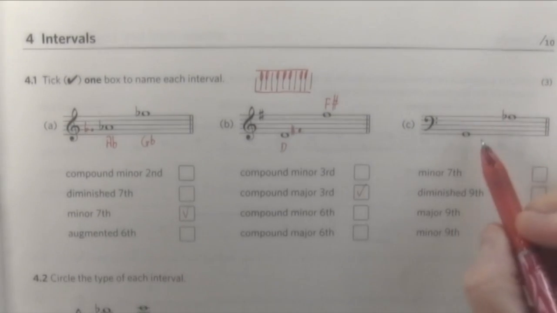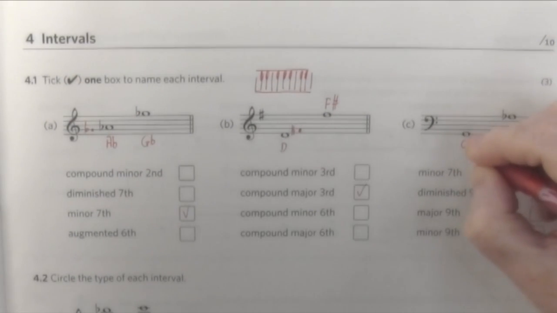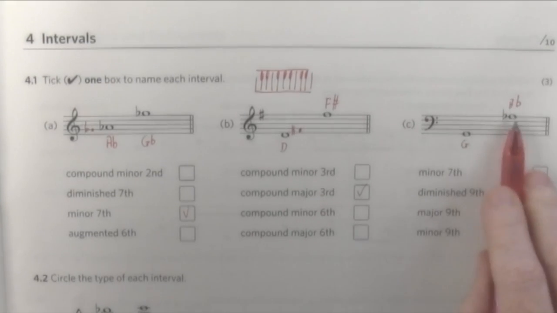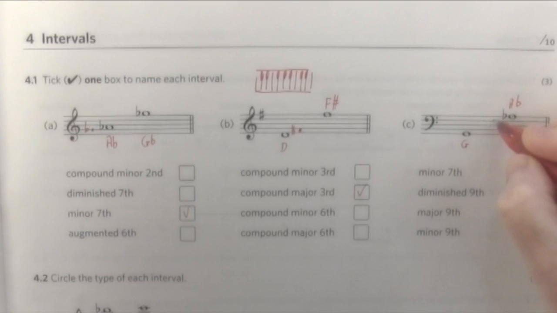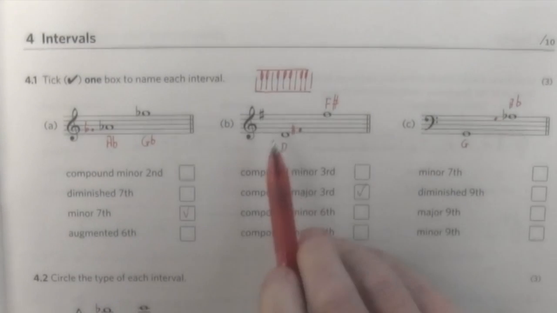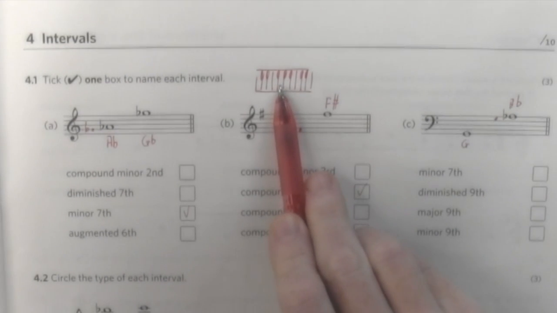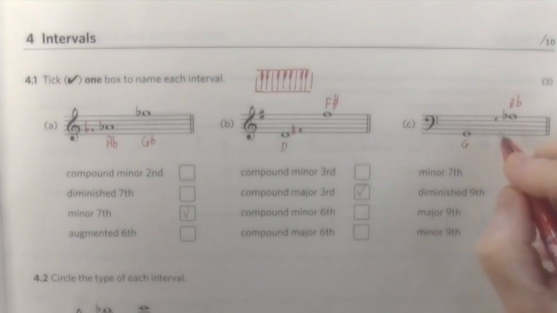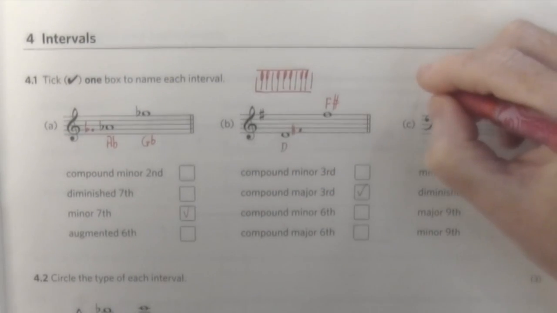Last one. This is in bass clef, sol and la flat. Now sol la flat is a compound interval because it's bigger than an octave. This time I raise this up and I find a second. Now let's analyze what type of second. Sol to A flat is a minor second because it's just one step. So this is a compound minor second.